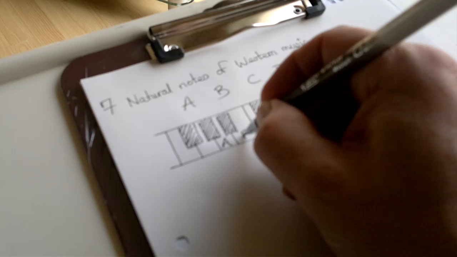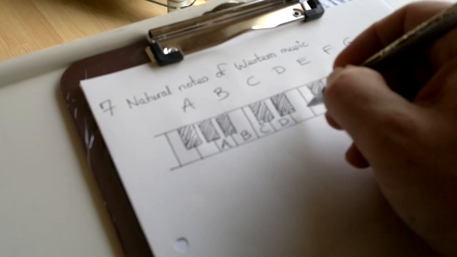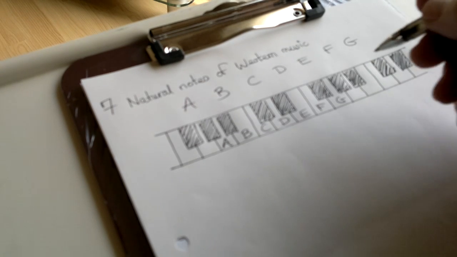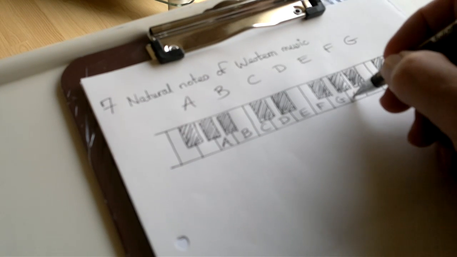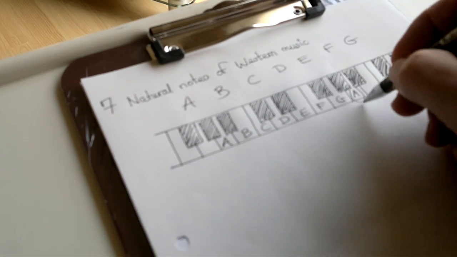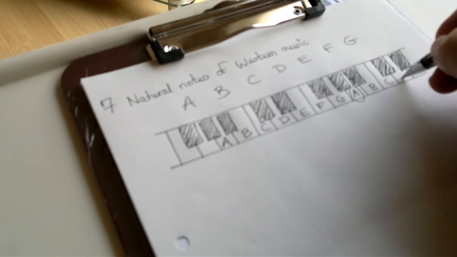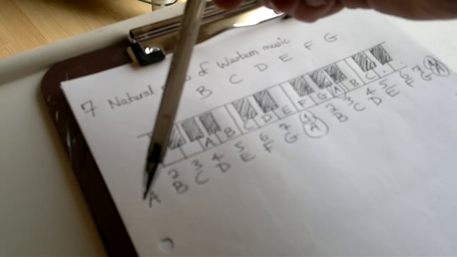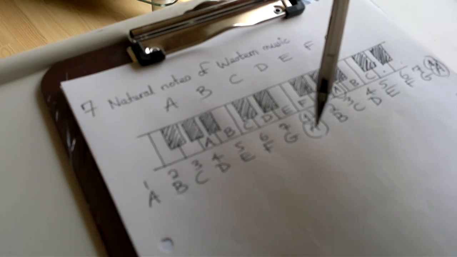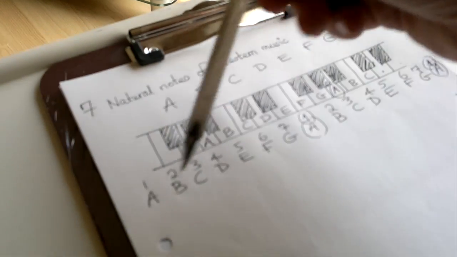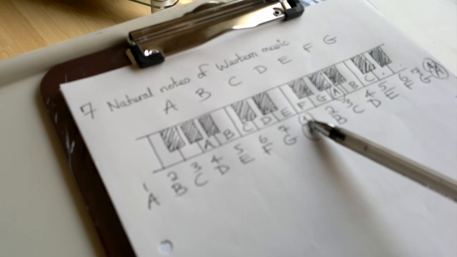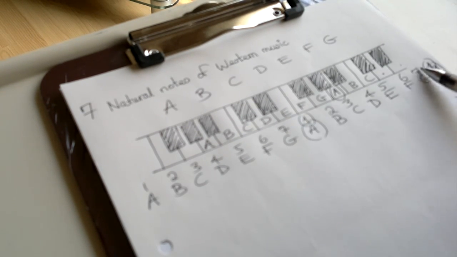A, B, C, D, E, F, G. And of course it starts again. A, B, C, and so forth. I've done A, B, C, D, E, F, G, A, B, C, D, E, F, G. So it's A to A repeated twice. I've numbered them across the top, bracketed where it repeats from 1 to 7, back to another A.